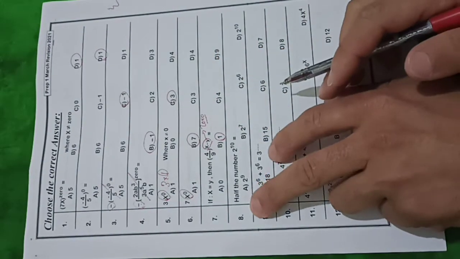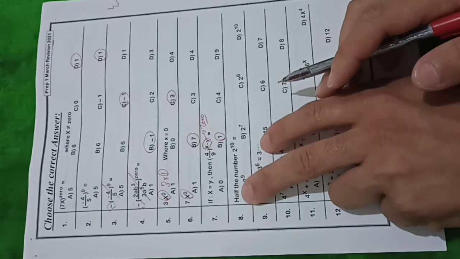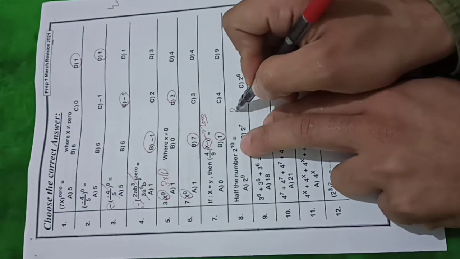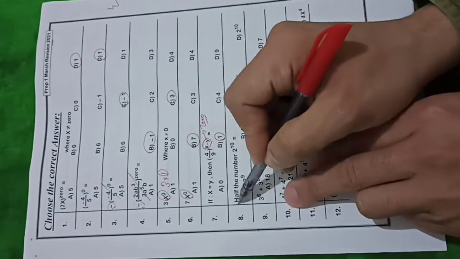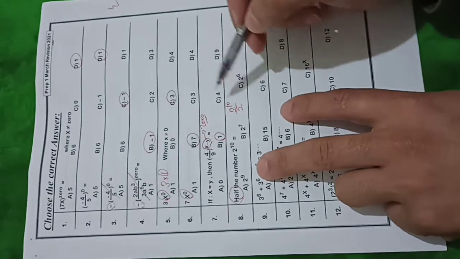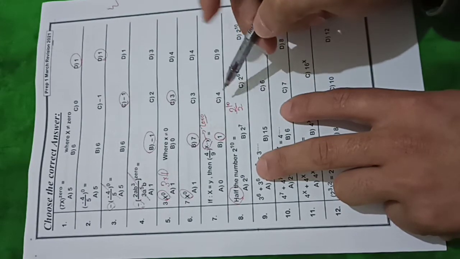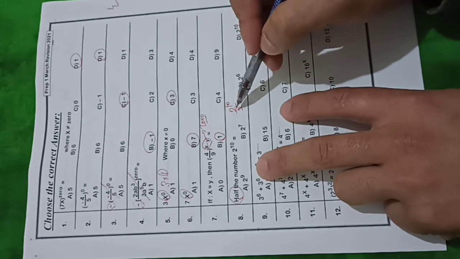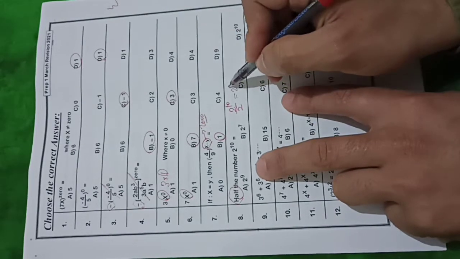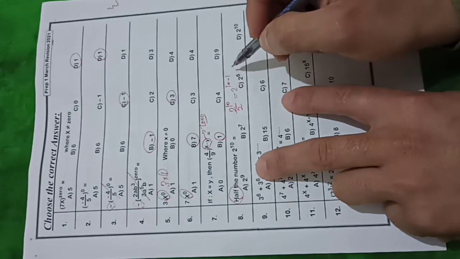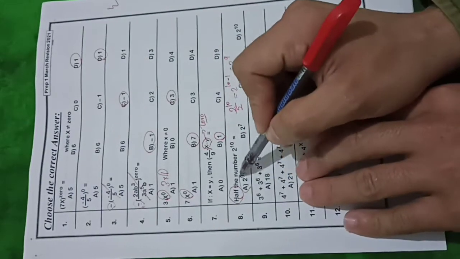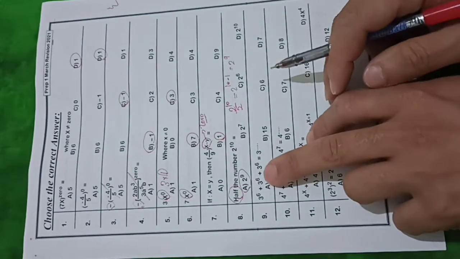Number 8, half the number 2 power 10. Half means to divide this number by 2. Here we have 2 power 10 divided by 2 power 1. And in division of like bases we subtract powers. Then we have 2 power 10 minus 1, which gives 2 power 9. Number A is the correct choice.